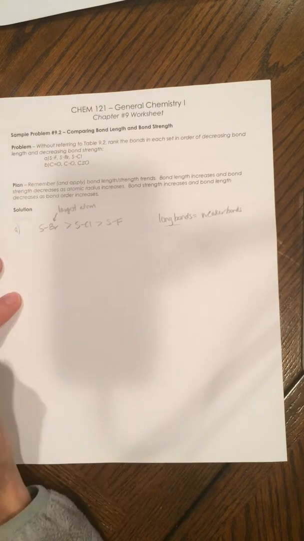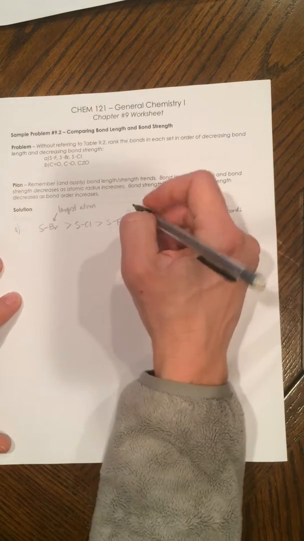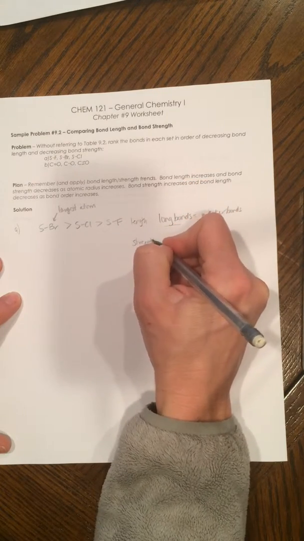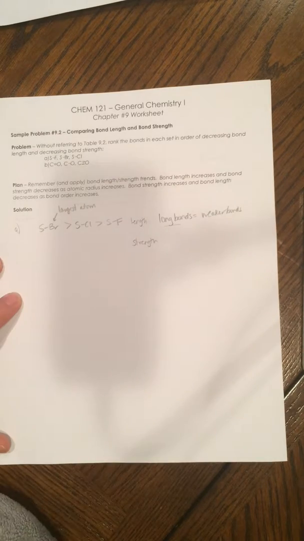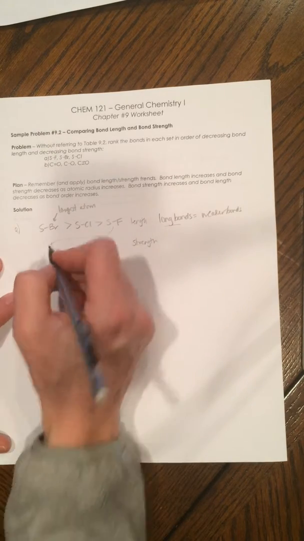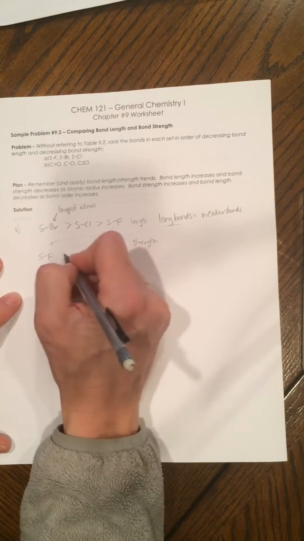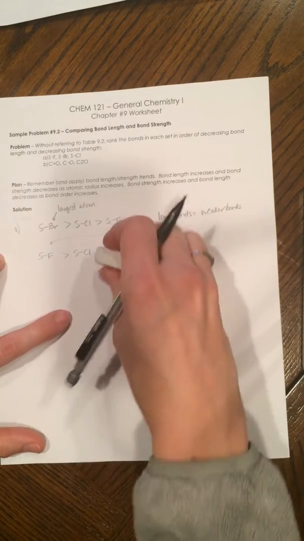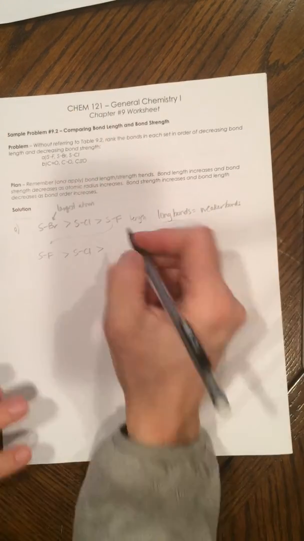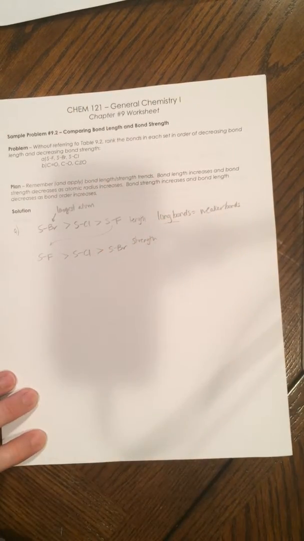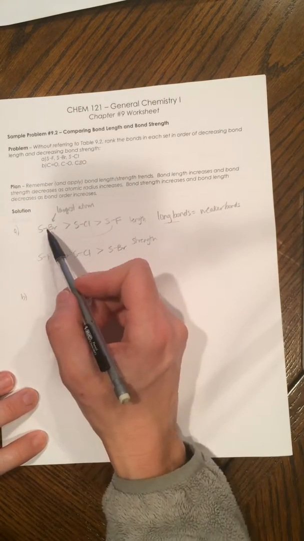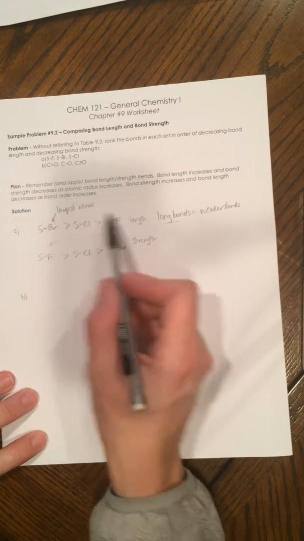So if we're going to look at these, this is length. If we show strength, and we show the same trend of decreasing bond strength, the strongest bond is now going to be this one. The shortest bond is going to be the strongest bond, then that one, and then finally our sulfur bromine bond.